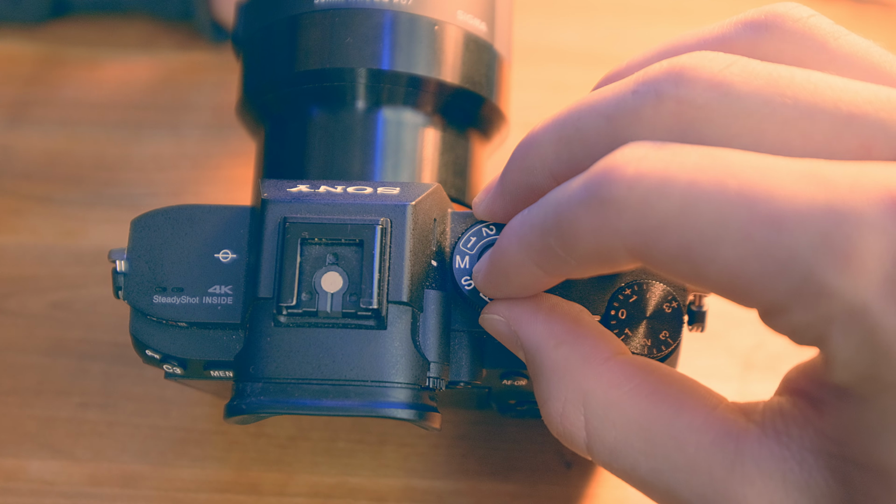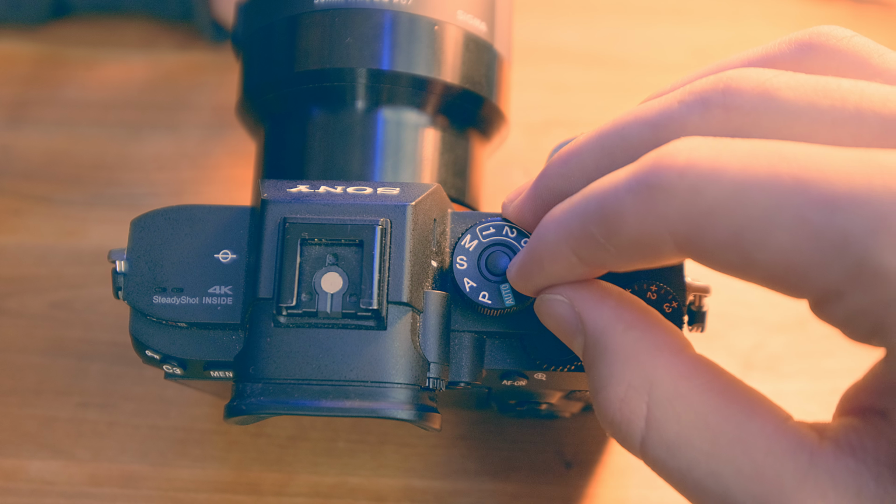If you own a camera or just got one, you've probably noticed the mode dial on top of the camera with letters such as M, S, A, and P. What do these letters mean? What are the different modes, and which one should you use? Well, today I'm answering that.